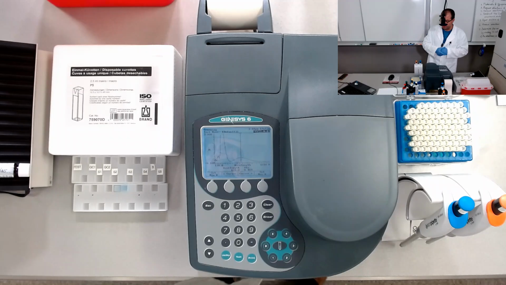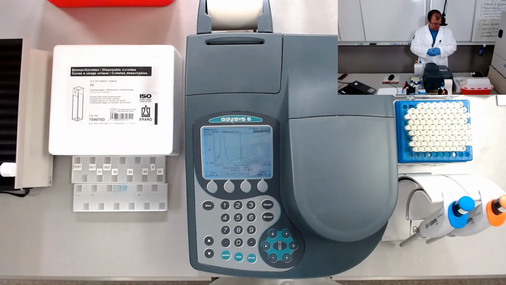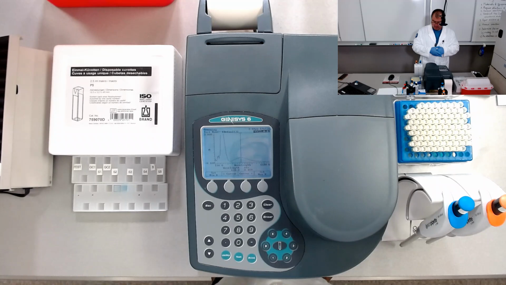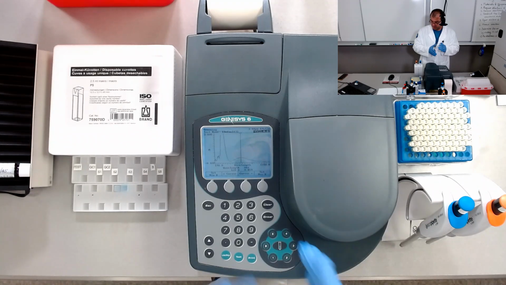So this is the absorption spectrum of this sample consisting of total protein reagent and control serum in a proportion of 50 to 1, right?